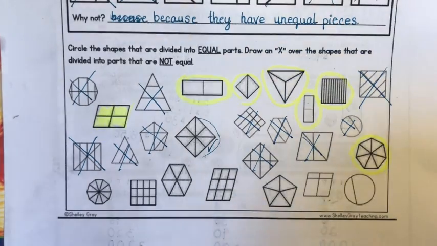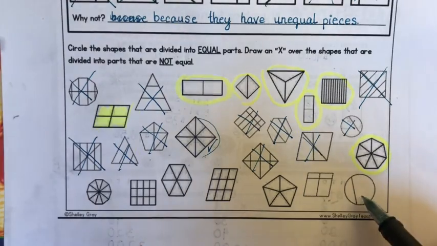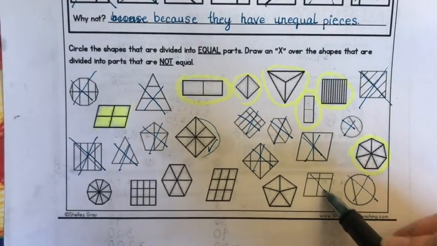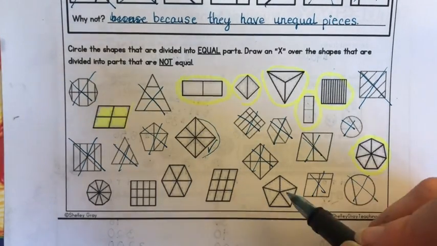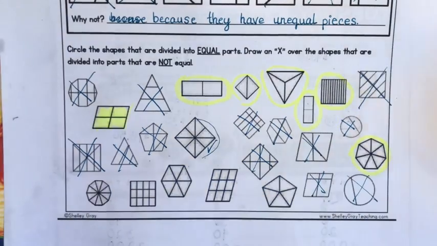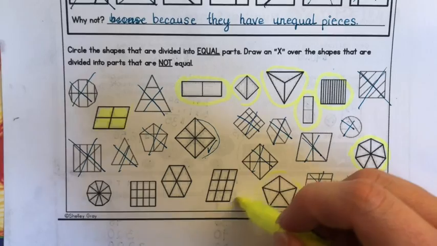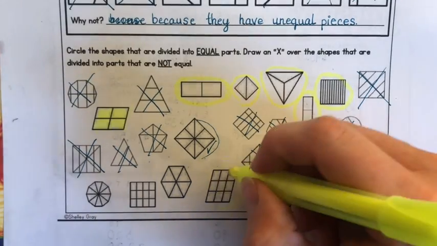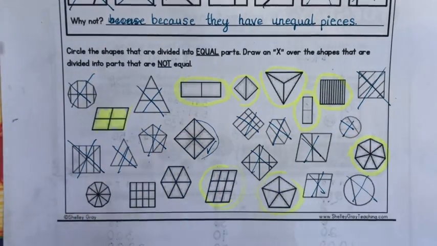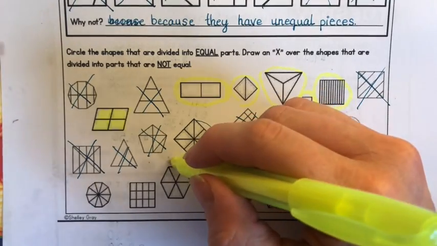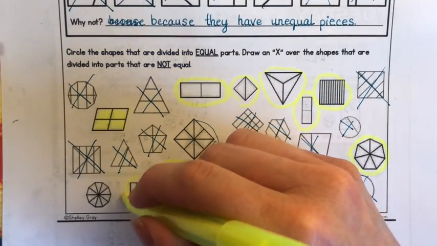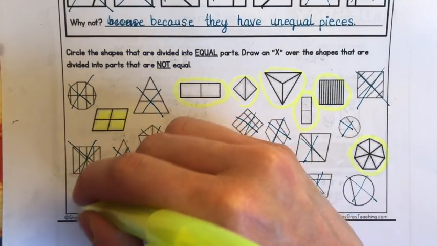Do you see how they're all the same size? This one, nope. This one, nope. This one, yep, yep, yep, yep, yep. Oh, better switch pens. So this one is equal. This one is equal. If you were to cut out any of these pieces and place it on top of another piece, they would be equal. This one is equal, and this one is equal, and this one is equal.